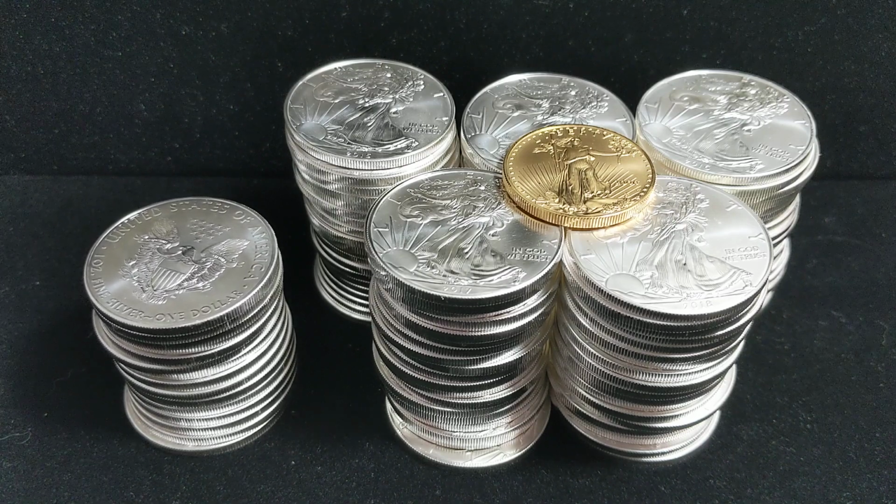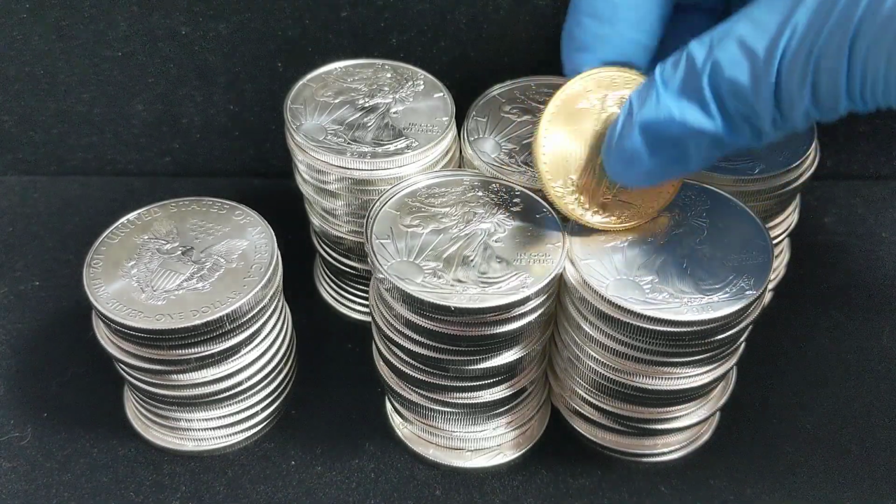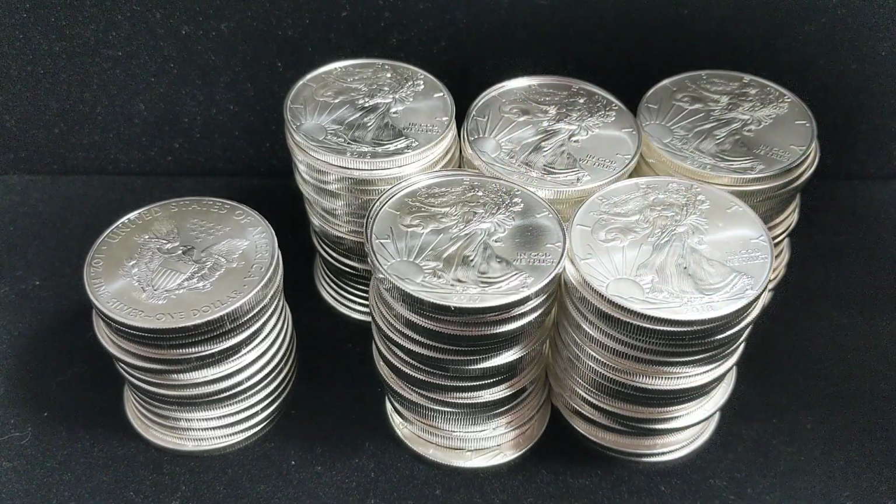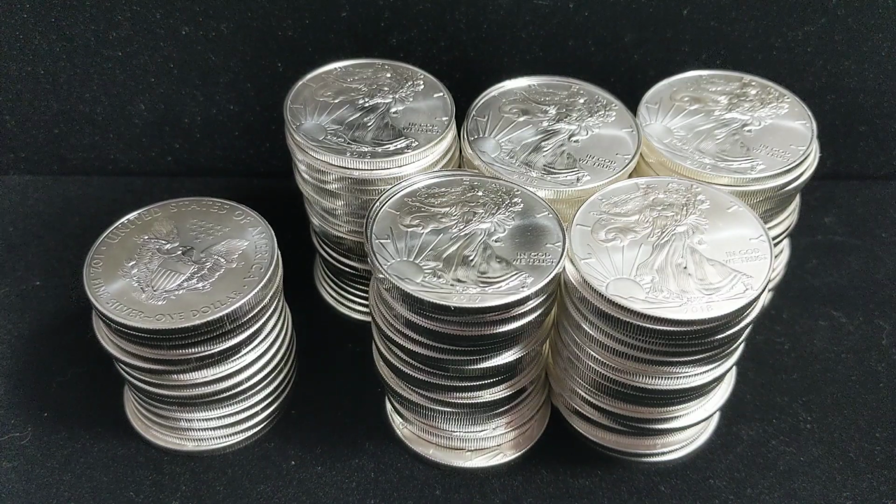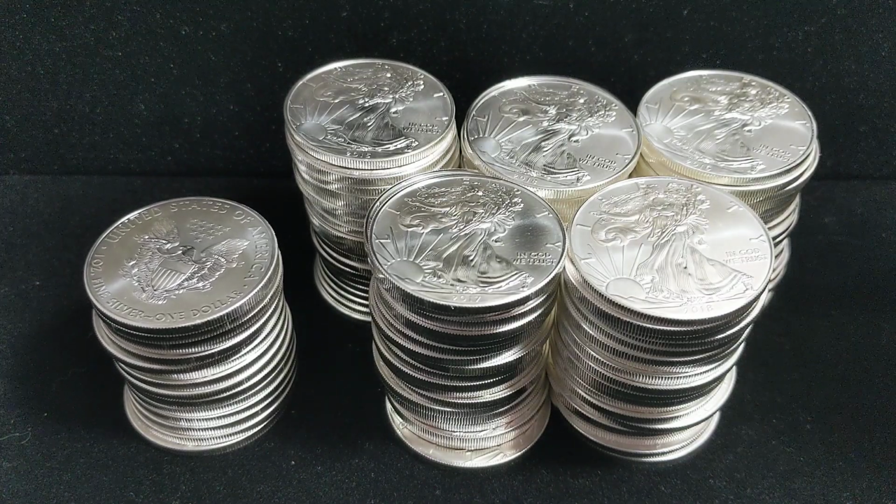Okay, so that ratio has crept up to 60. Now, interestingly, over the past 10 years, again, if you look at the charts of the gold to silver ratio, that ratio has crept up even more to around 80, between 60 to 80.